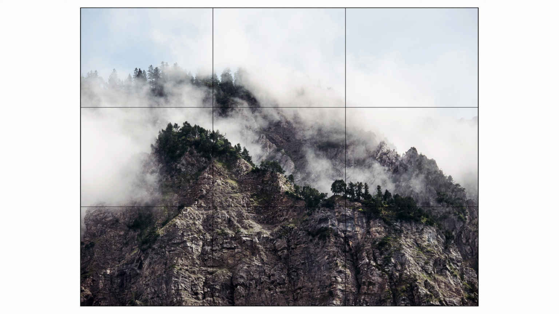So here I put the mountain on the top horizontal line, so I really fill the frame with the mountain instead of having just some mountain and some sky. Once again, the sky is not that interesting. It's really the clouds just rolling through this big mountain.